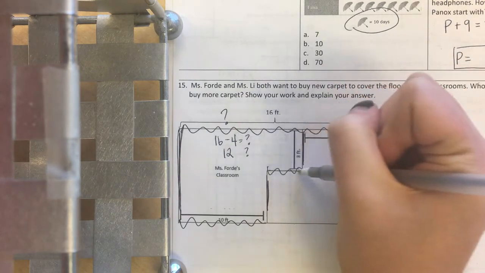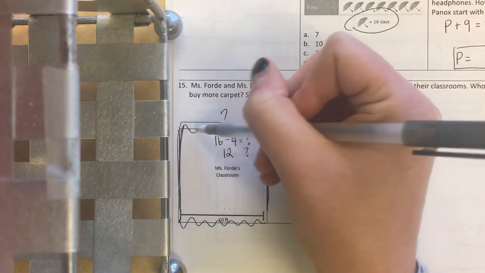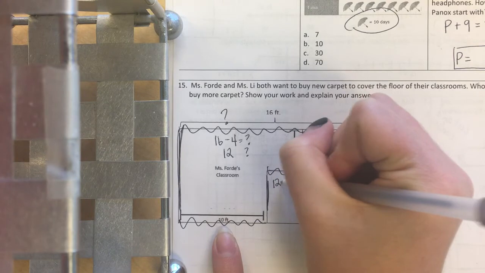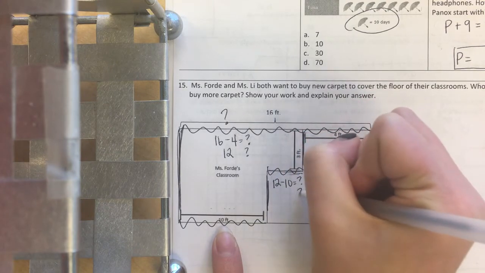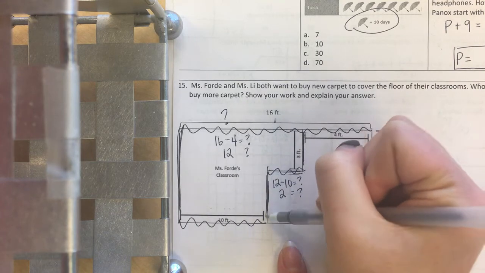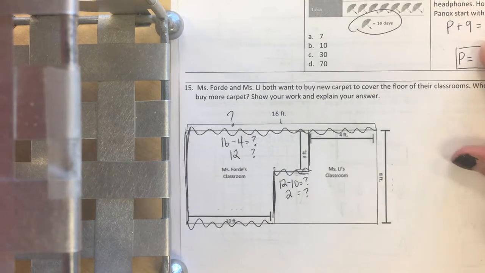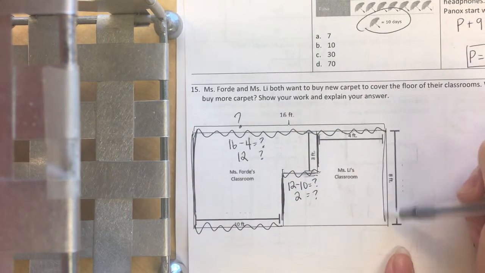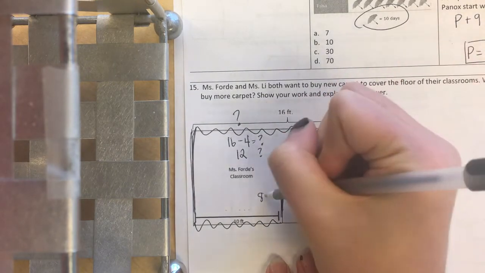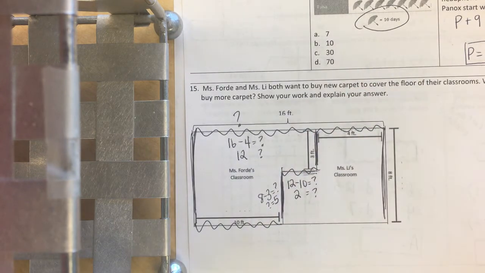We also need to find this wall here. We know, again, that now we know this side is 12 and this side is 10. So we can do 12 minus 10. We also need to find this side. We're going to have to use our other straight sides to figure this out. We know this side over here is 8. So we can do 8 minus 3 and see that this side is going to equal 5.